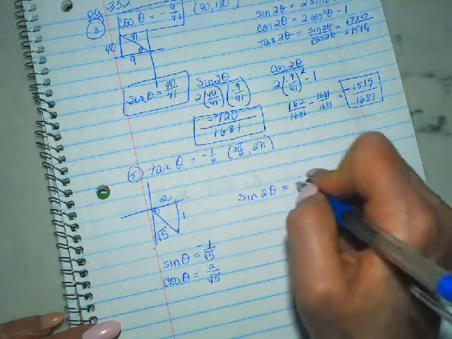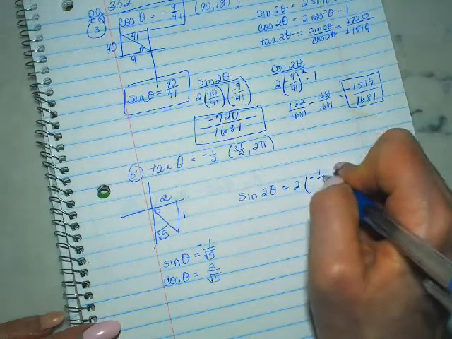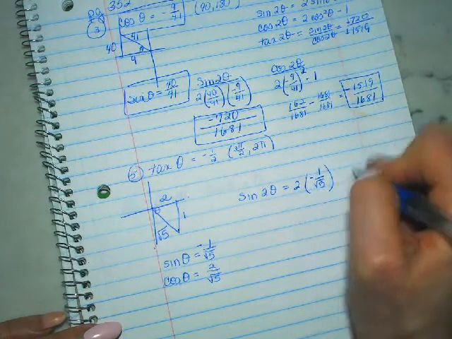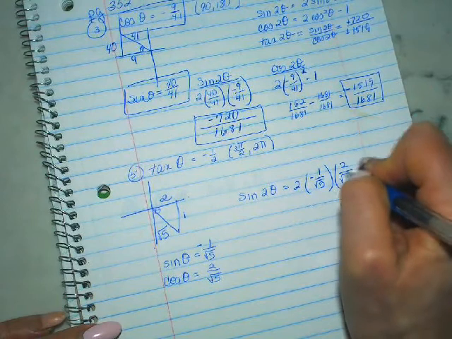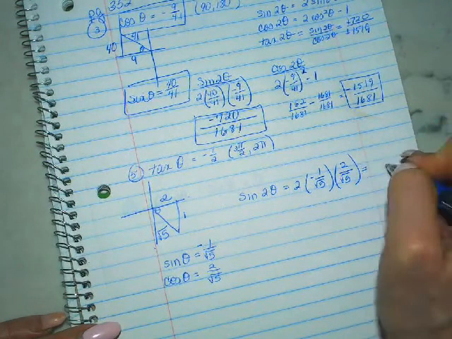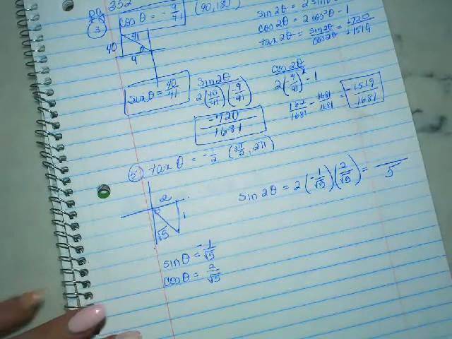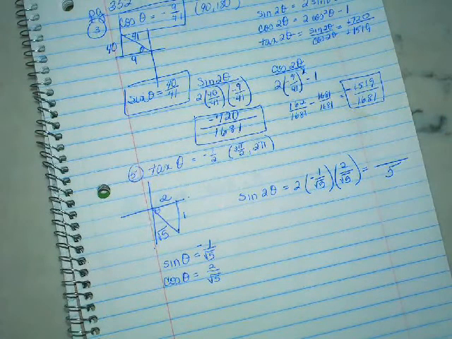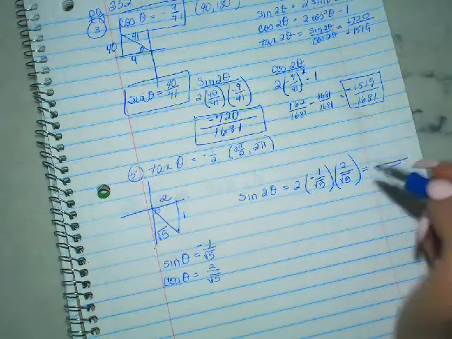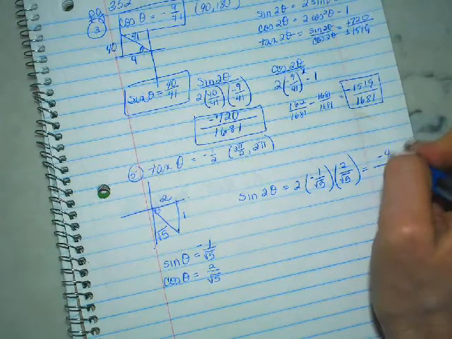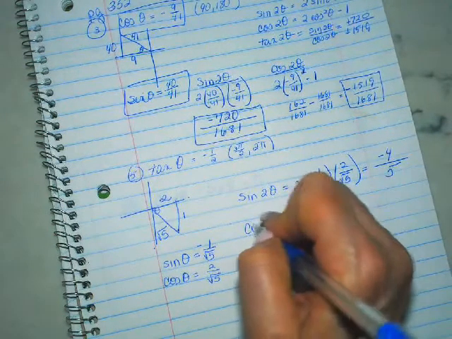Sine of 2 theta is 2 times the sine times the cosine. See what I mean? Look at your denominators. Radical 5 times radical 5 is just 5. You could have had radicals, or you could have rationalized it. You would just have had bigger fractions that you would have had to reduce. And this becomes negative 4 over 5.